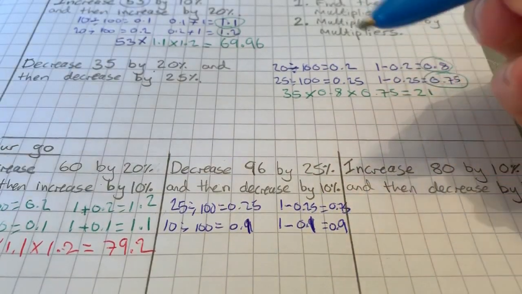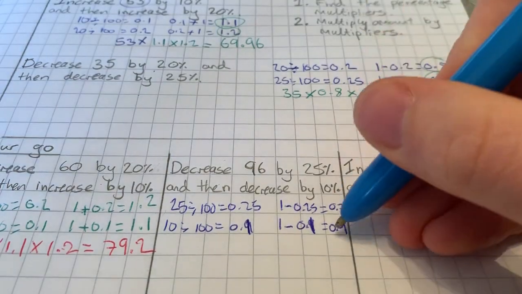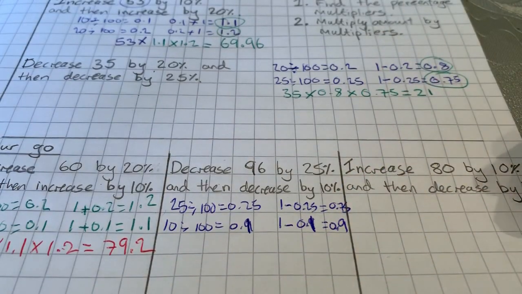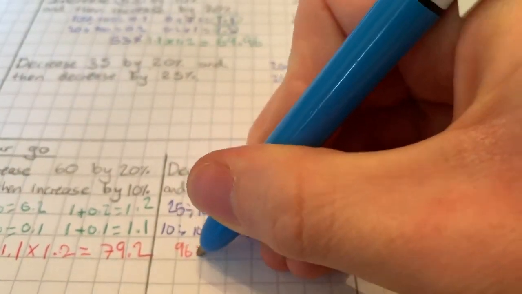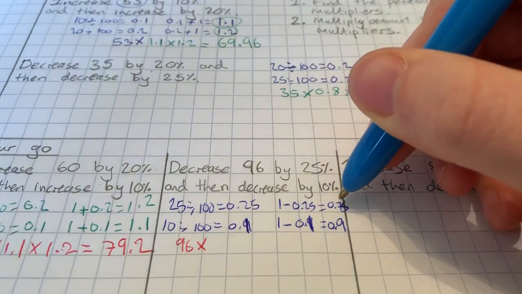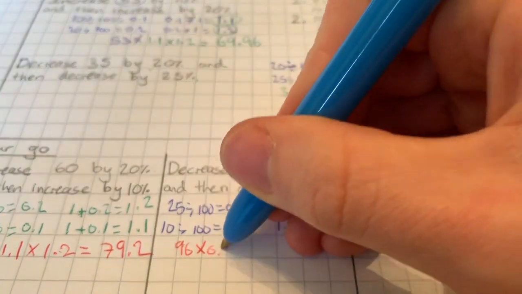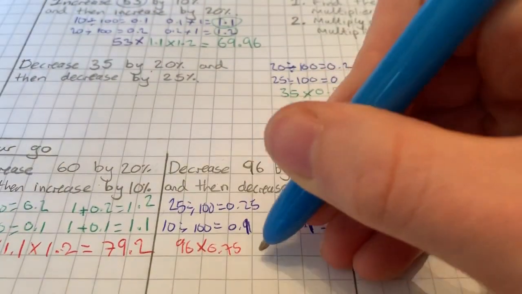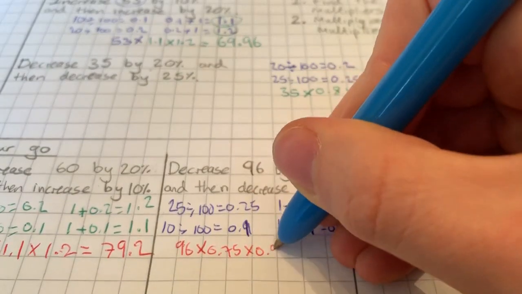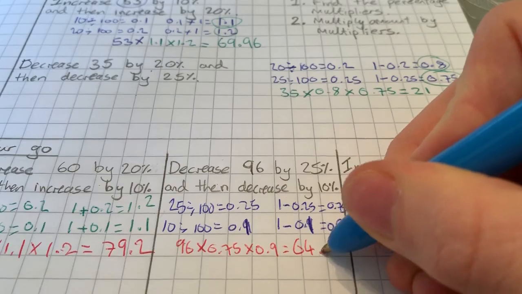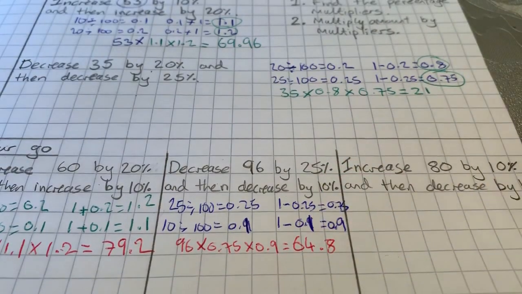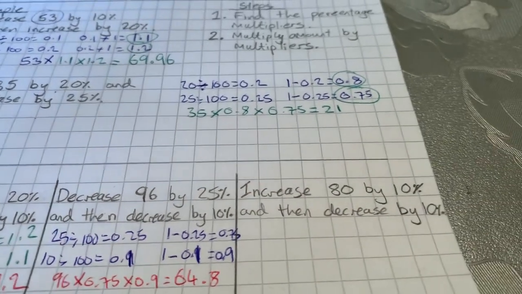I was jumping ahead, thinking ahead while writing. My apologies. We take the original amount, which was 96, and multiply it by our two multipliers, 0.75 multiplied by 0.9. That gives us a final answer of 64.8.